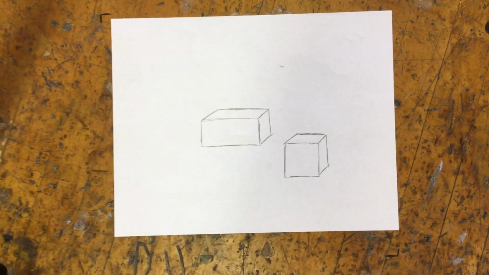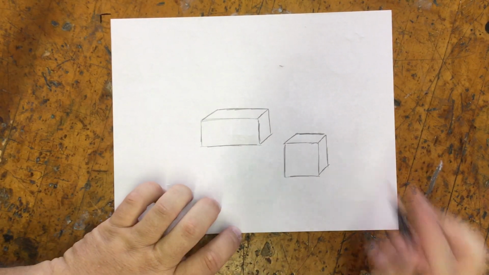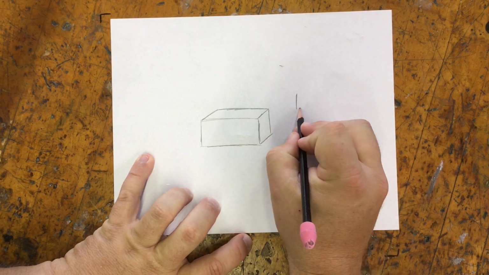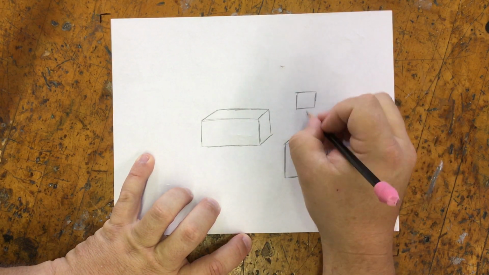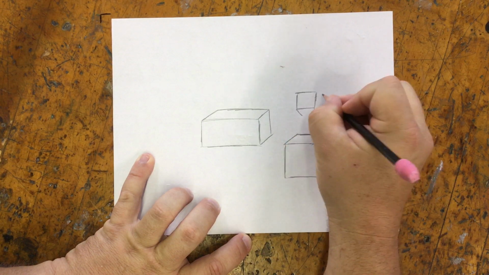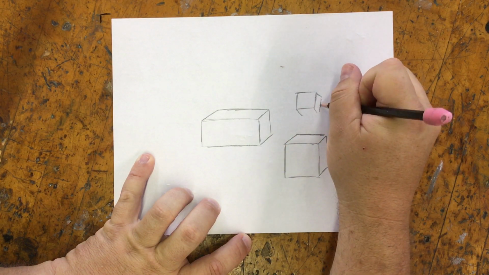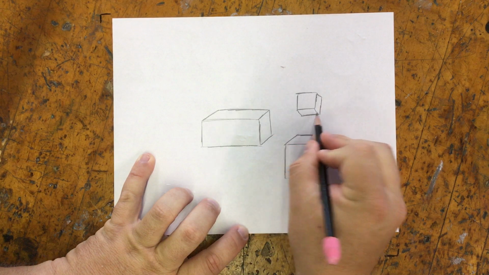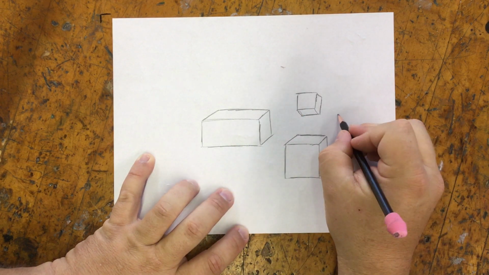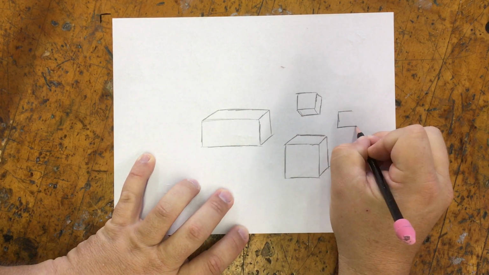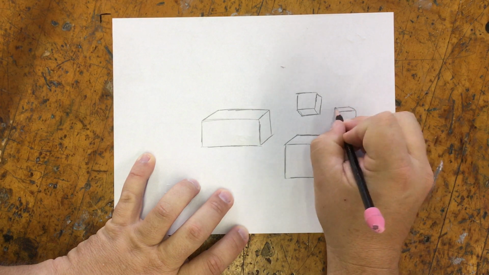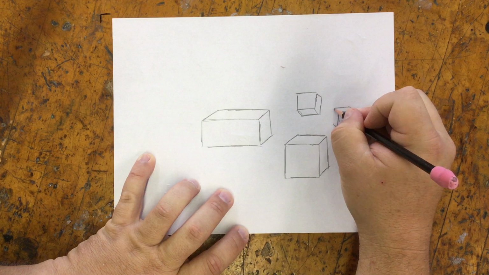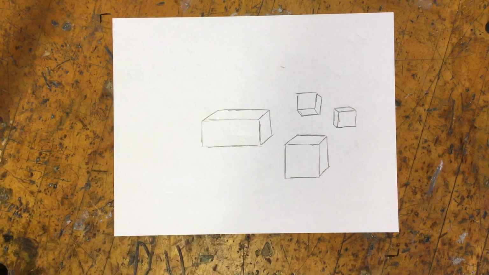Now, of course, we could add some shading in here, and we can also draw these in a variety of ways. You can draw it from every possible conceivable angle that you can think of. So I'll just draw a couple of those. Again, my drawings are not perfect. This is just practice, just making some 3D forms on your paper.